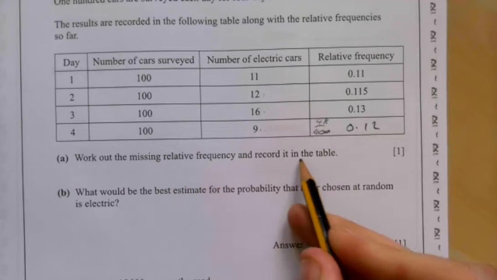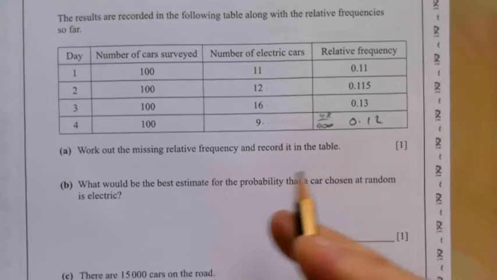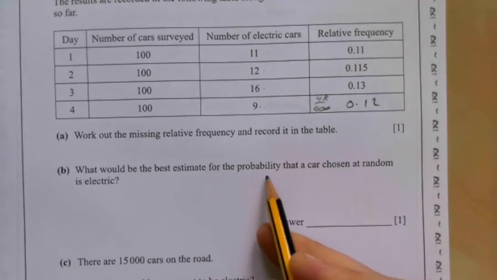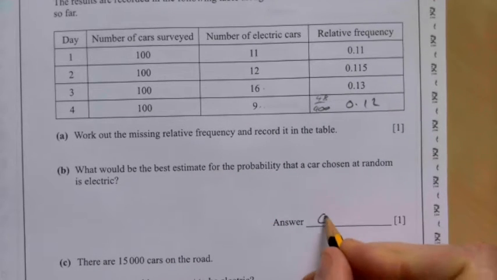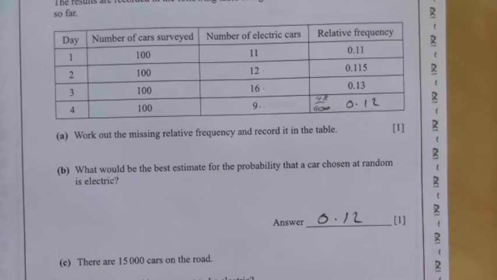Work out the missing relative frequency and record it in the table. That's 0.12. What would be the best estimate for the probability that a car chosen at random is electric? It's obviously this one here. So we would have then 0.12.